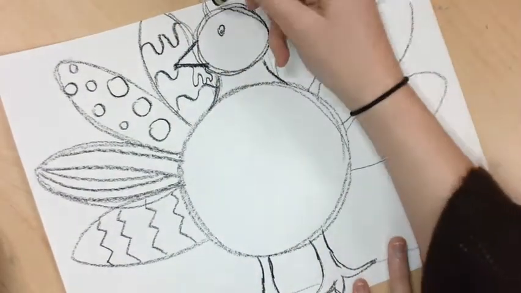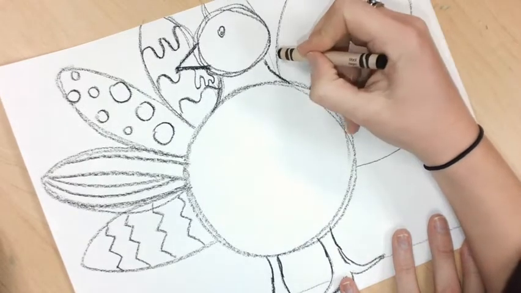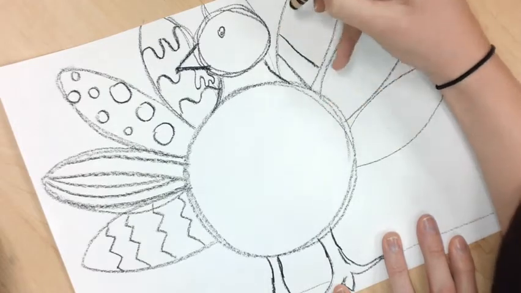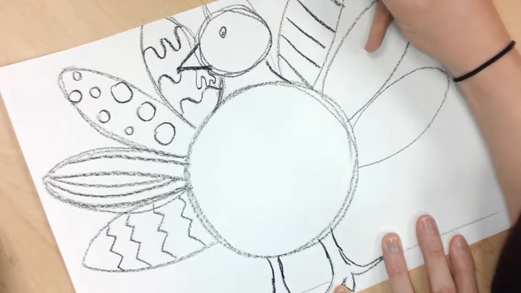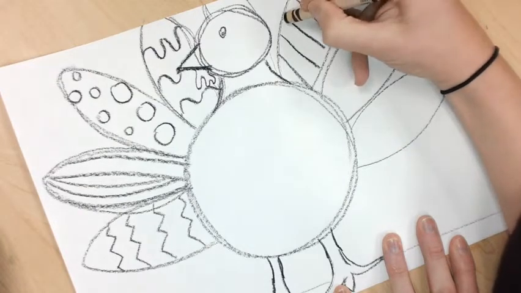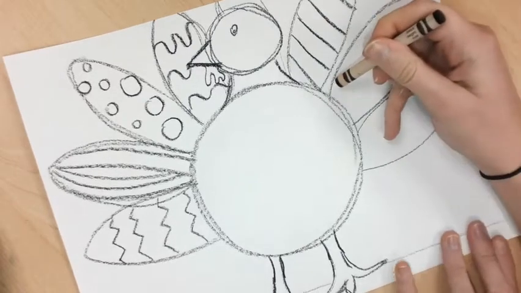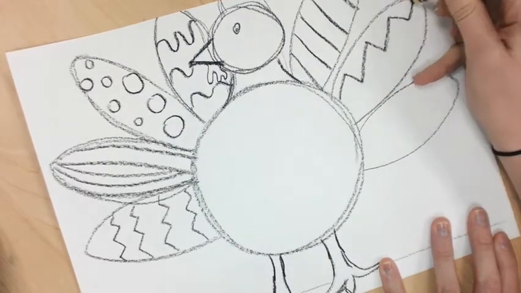Now you can't really see the feather behind my turkey's head, so I'm not really adding a pattern onto that one. So I'm going to go to the next one. I'm going to do some more stripes. These ones are diagonal stripes this time. And I'm going to do some more zigzag lines.